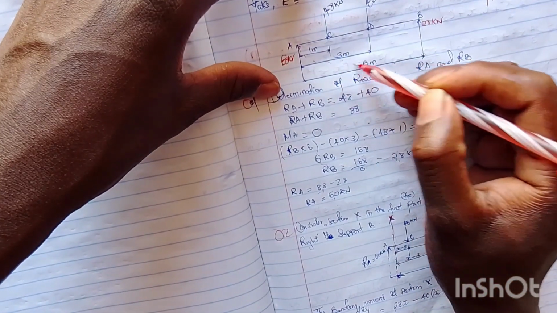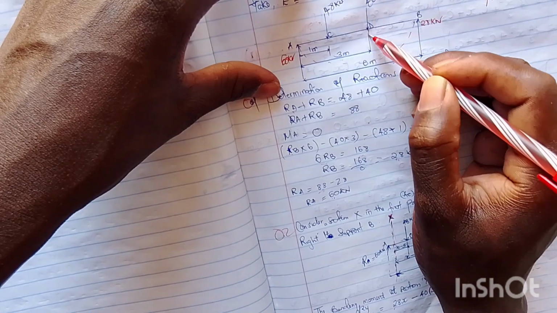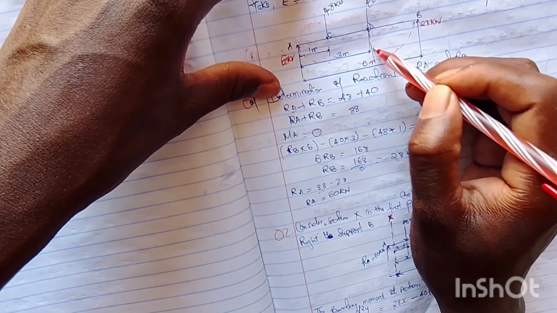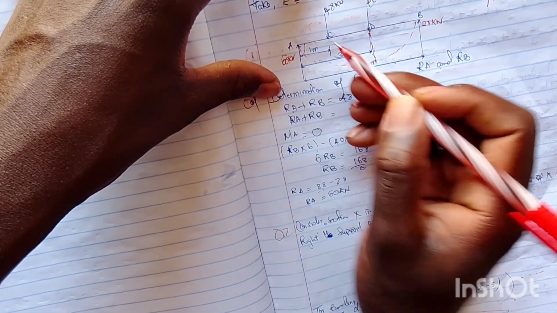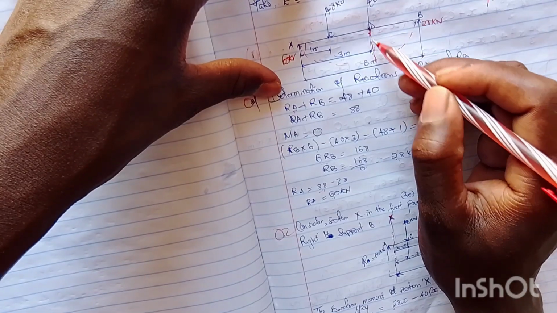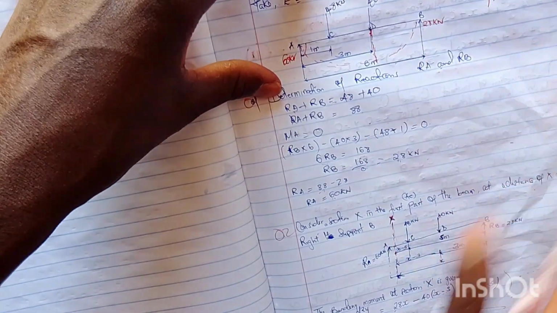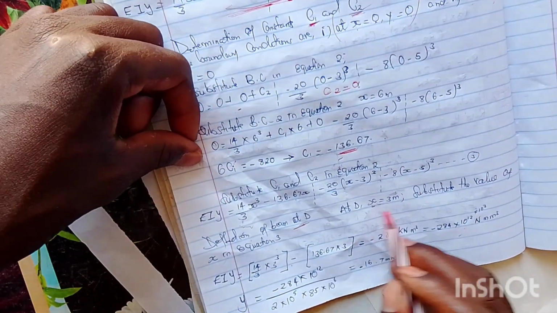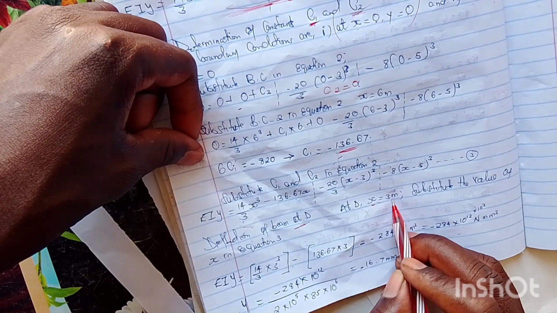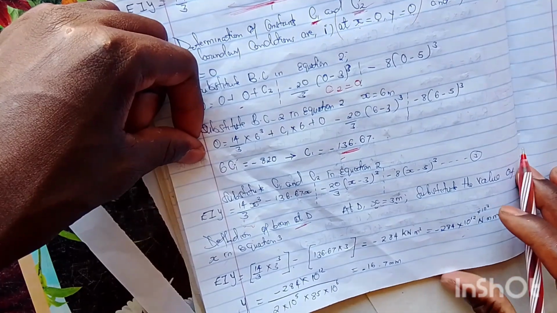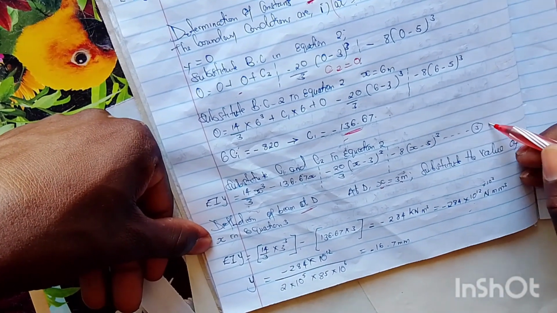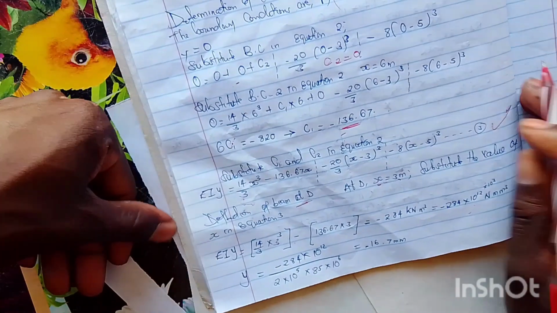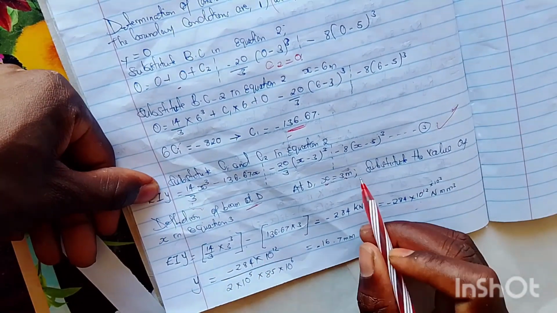The deflection is normally this way. This distance we call deflection, and this one is slope. So we calculate this deflection at D. We say x is 3 meters. Then we put this x into equation 3.